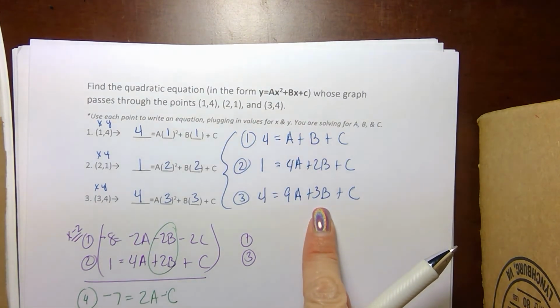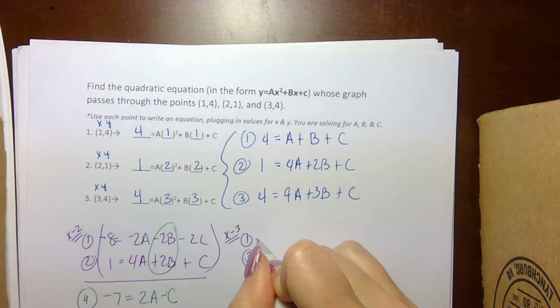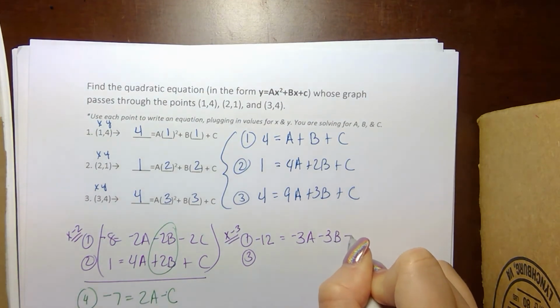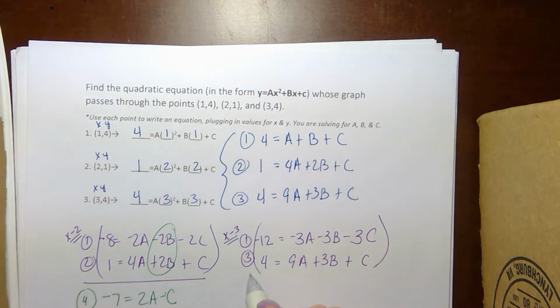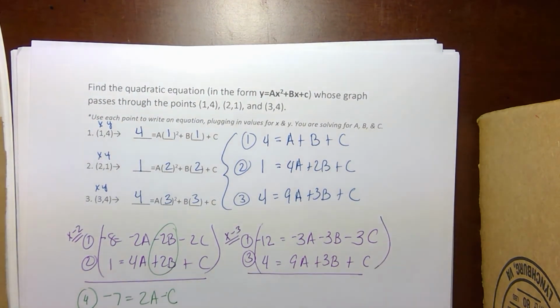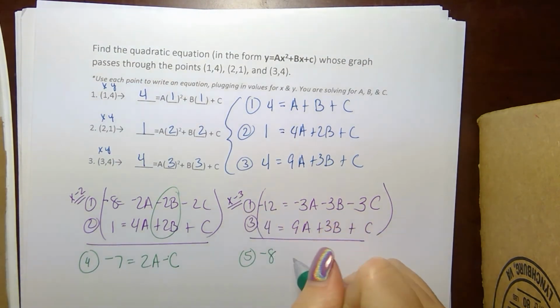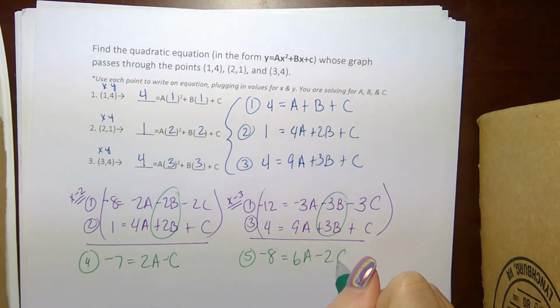That's what I'm working on. So I need to multiply my first equation times a negative 3. And I add that. And my fifth equation becomes negative 8 equals 6a minus 2c.